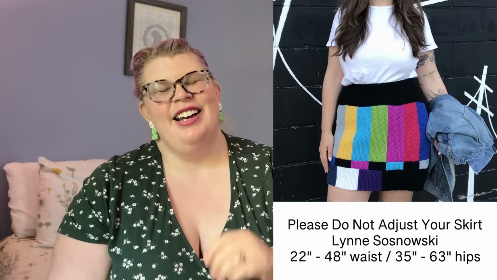The first skirt that I want to share is Please Do Not Adjust Your Skirt by Lynn Sosnowski. I hope I pronounced correctly. If not, I do apologize. Made for Knitting Magazine. This one just looks so fun.